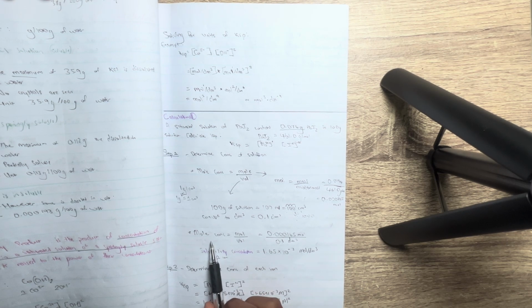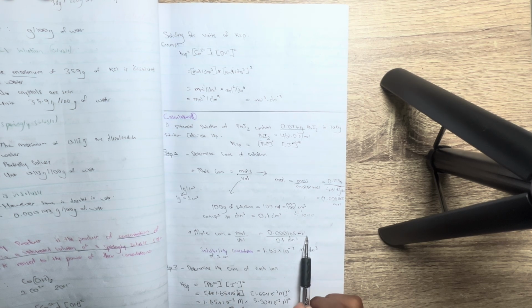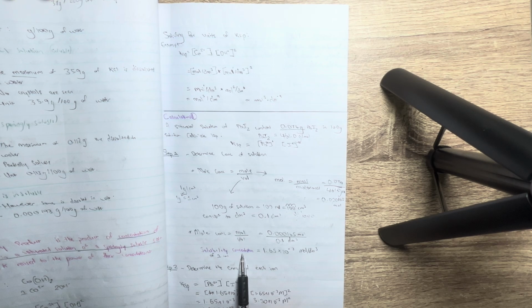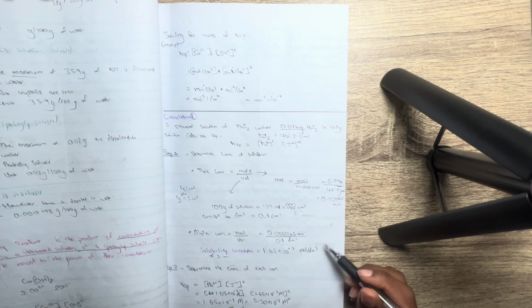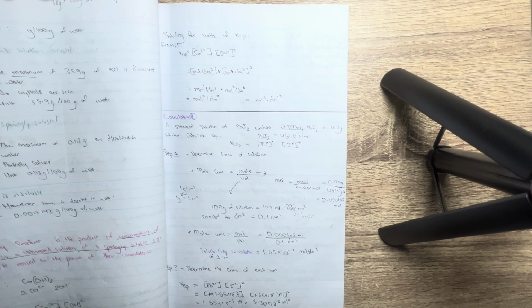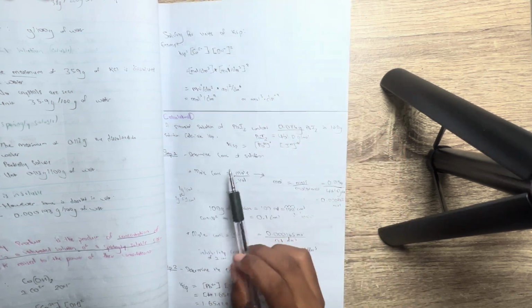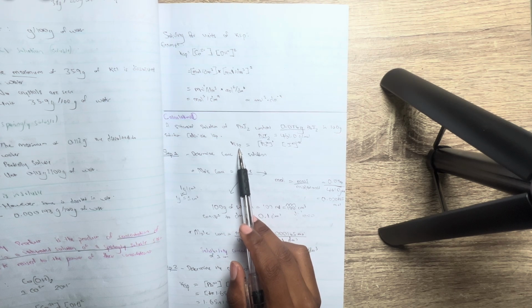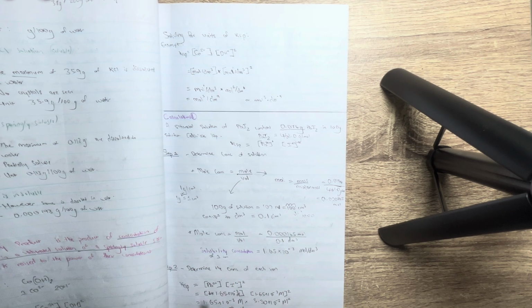Now we work out the mole concentration. We put the mole that we got divided by the volume, and therefore our solubility concentration is equal to 1.65 times 10 to the minus 3 mole per dm cube. Now we need to determine the concentration of each ion, and something to know is that the concentration of the salt is equal to the concentration of one of the ions.